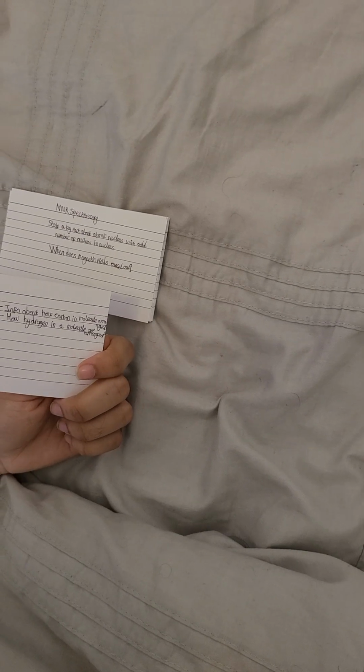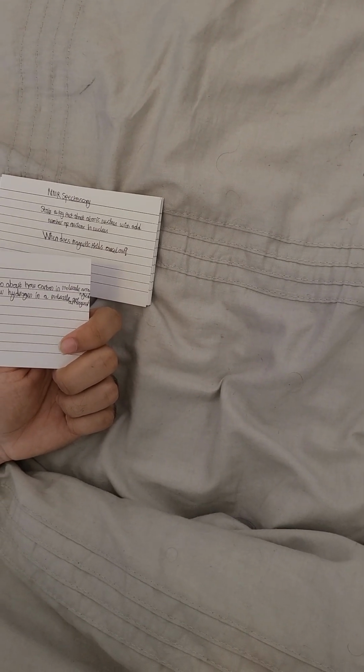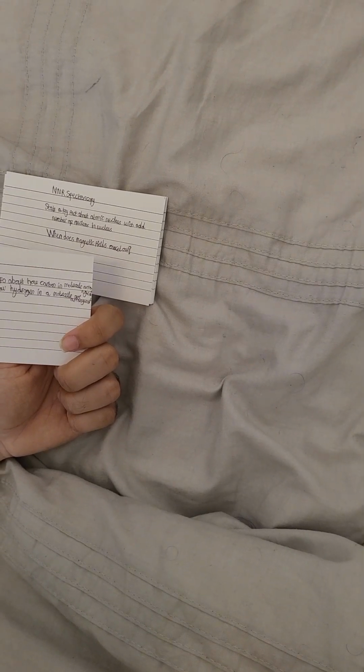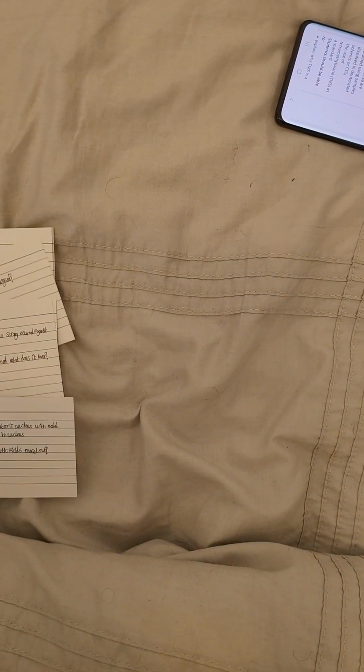NMR spectroscopy, 2 types of them. 13C NMR gives information about how carbon atoms are arranged. 1H NMR tells you how hydrogen atoms in the molecule are arranged. Now, I realize I did do a bit much for this.